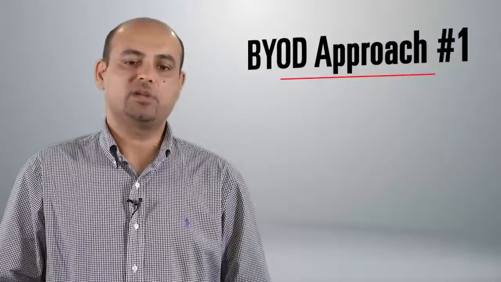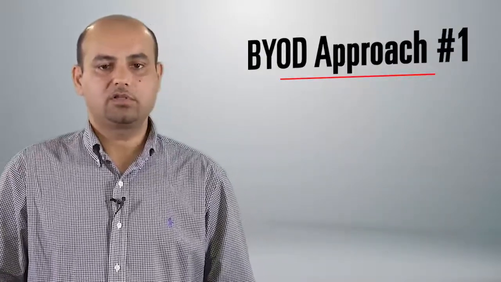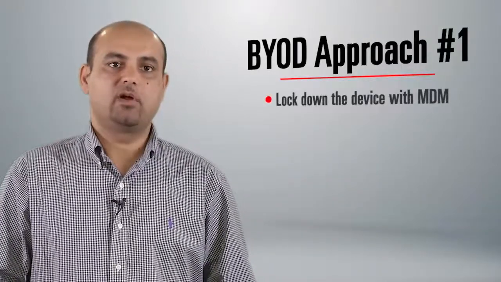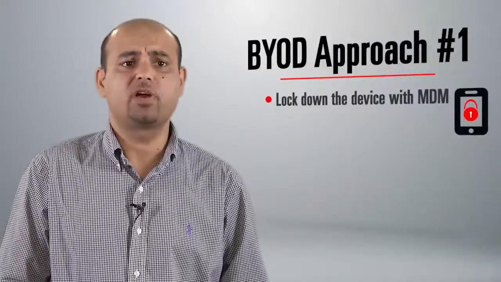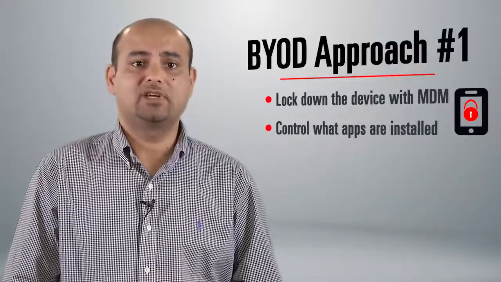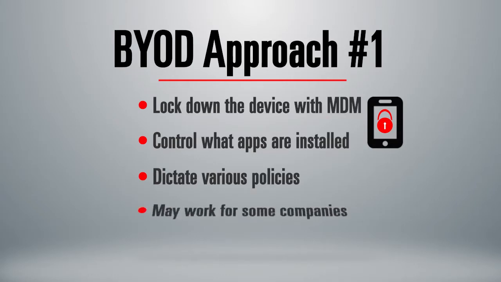So there are several approaches to BYOD. Approach number one, which could be considered BYOD 1.0, was to use an MDM. So in this first approach, it was really about using an MDM and locking down the device. Now this allows an enterprise a great deal of control. It allows an enterprise to enforce what apps an employee can install on their device. Corporate policies can dictate various things like device level PIN, and be able to lock and wipe, even if it's selective lock and wipe. Now this may work for some companies, but could also be an issue.